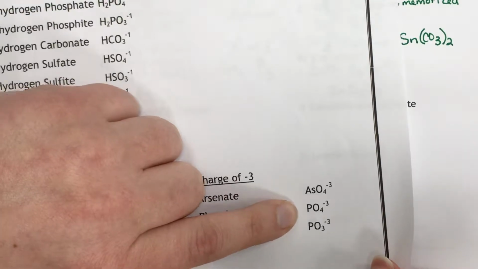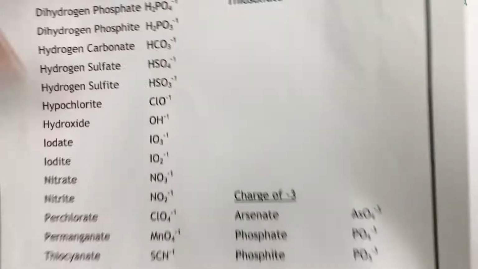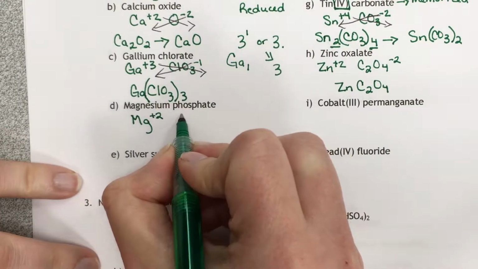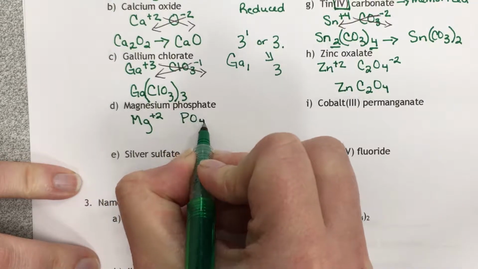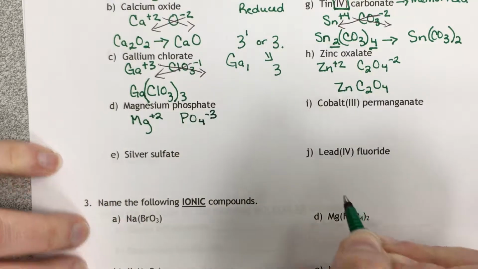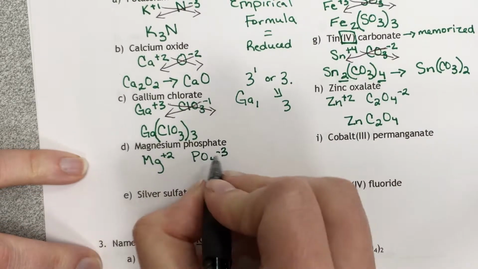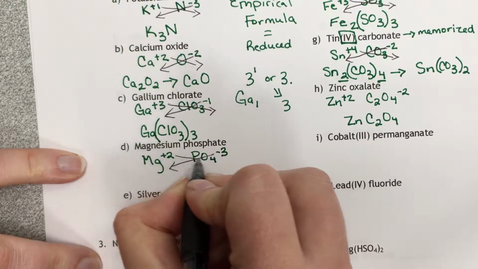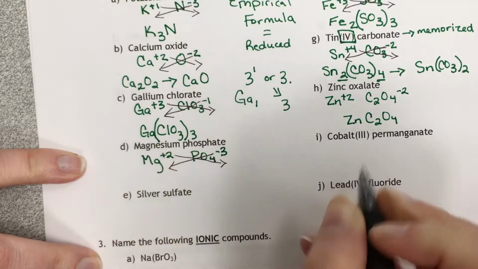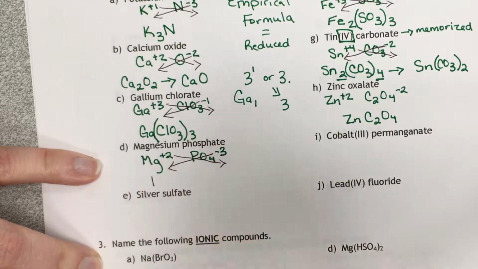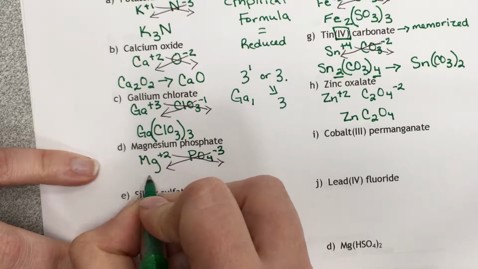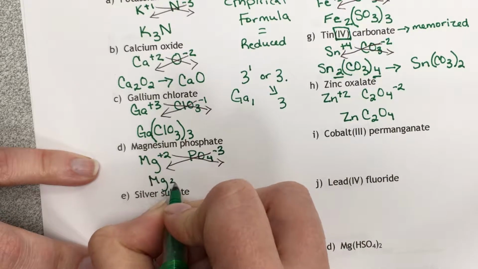Phosphate, okay? So it's PO4 minus 3. Now, I usually do the cross method if it's not a 1-to-1 ratio because if I can mess it up, I'll mess it up. But we have Mg, the 3 was brought down, okay?